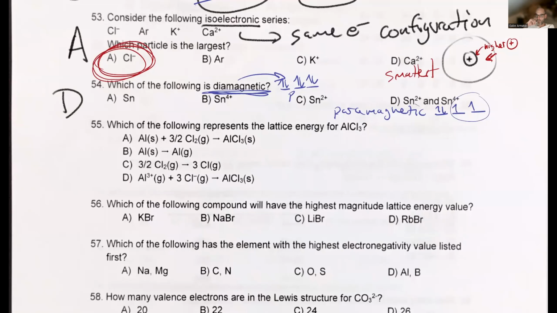All right. Which of the following represent the lattice energy for aluminum chloride? Lattice energy, what does that mean? Well, first of all, lattice energy represents the solid of aluminum chloride. So we can pretty much eliminate B and C right away because we know that we're forming aluminum chloride solid.